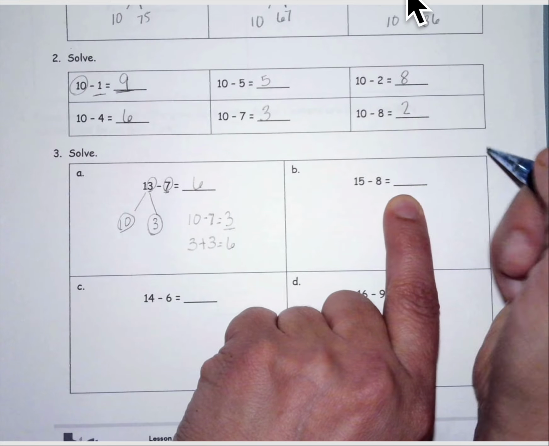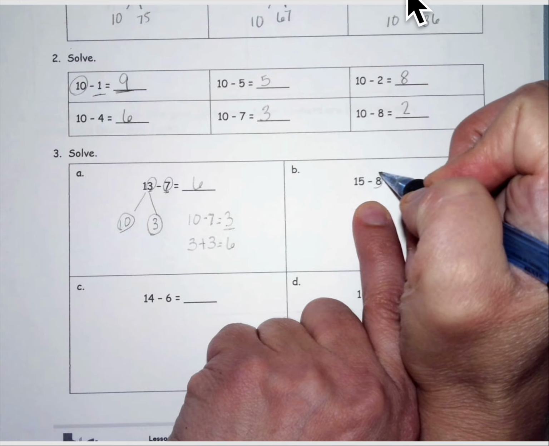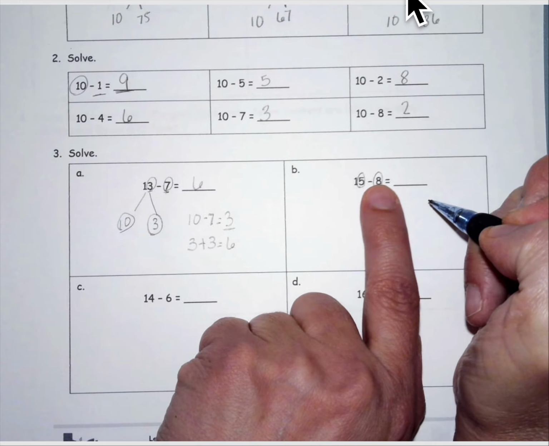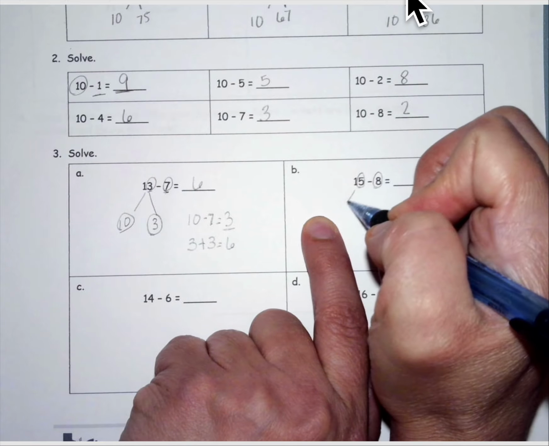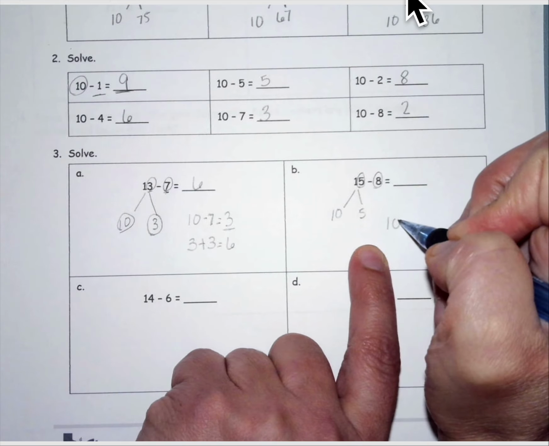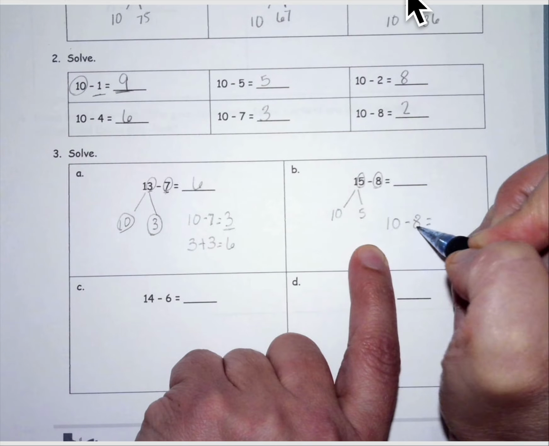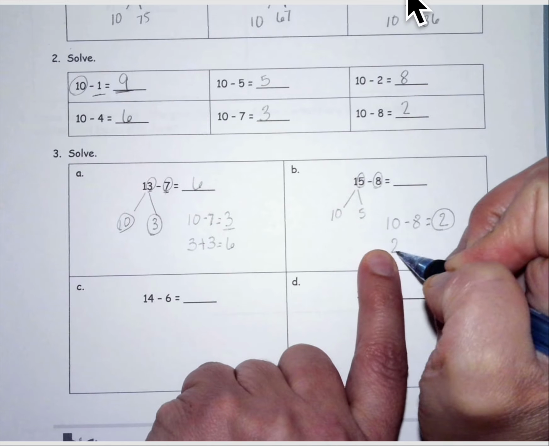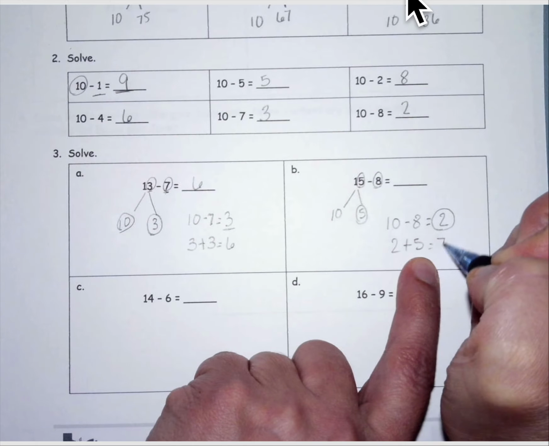So the whole purpose of this is because when I do 15 minus 8, I cannot take 8 ones away from 5 ones. That's not possible. So what we have to do is get help from 10. So we're going to take 10 from 15. We're left with 5. So we have 10 minus 8. Now we can do that equation because 10 is bigger than 8. We have 2. So now we're going to add our 2 plus the leftover 5 ones, and we have 7.